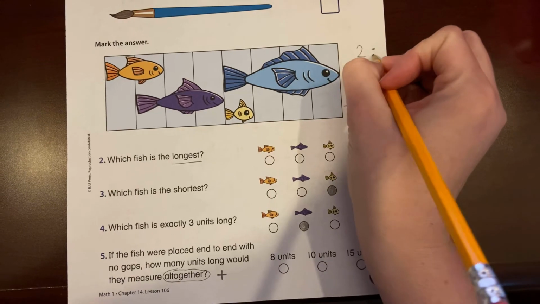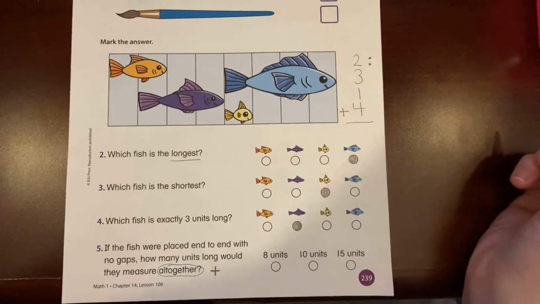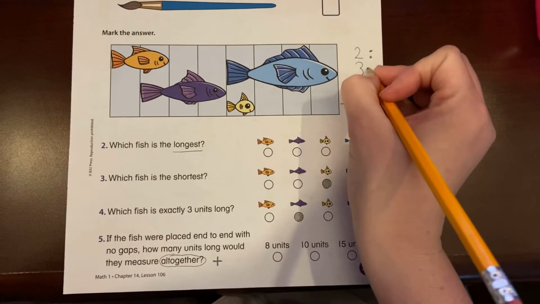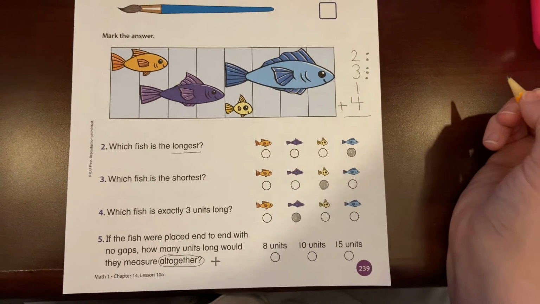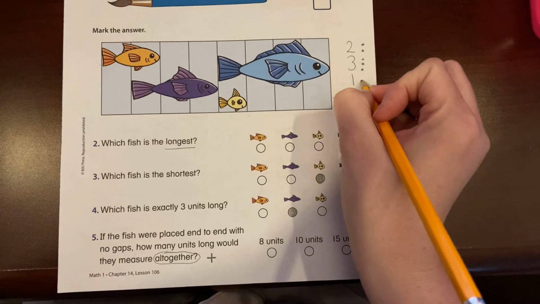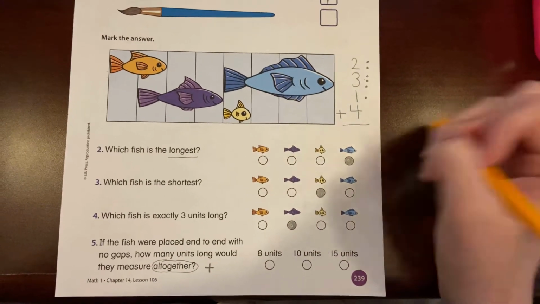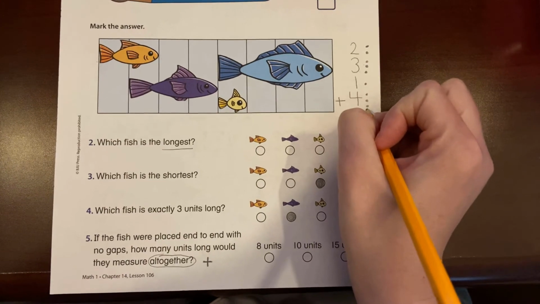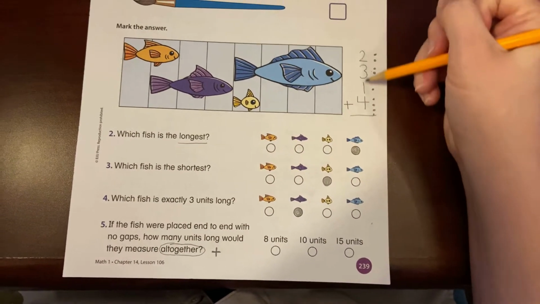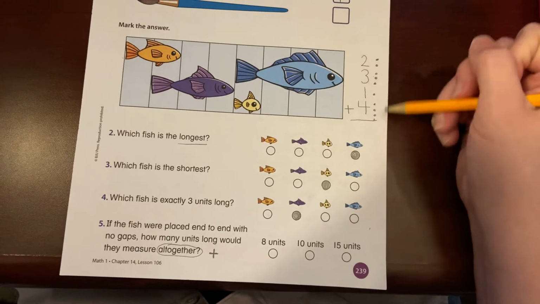2 is 2 dots, right? 3 is 3 dots. 1, 2, 3. 1 is 1 dot. 1. And 4 is 4 dots. 1, 2, 3, 4. Now, I can count it all together. That's our math word, all together.